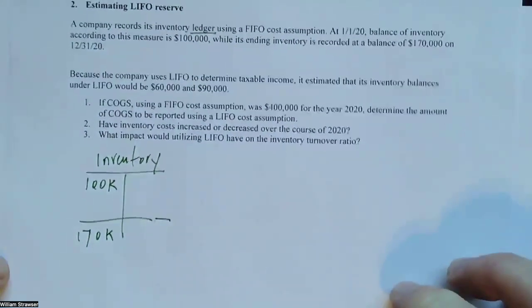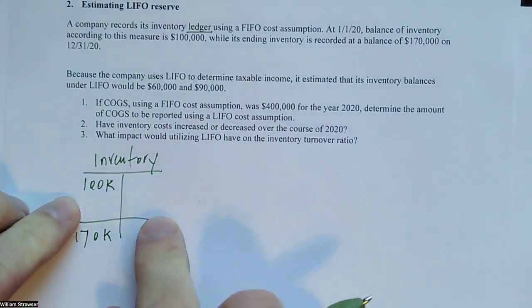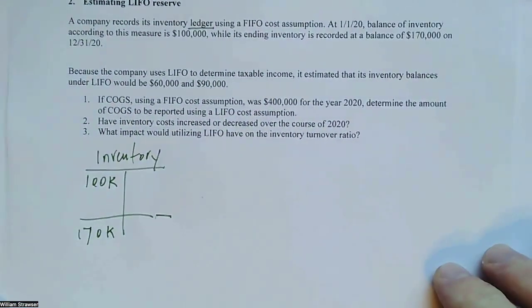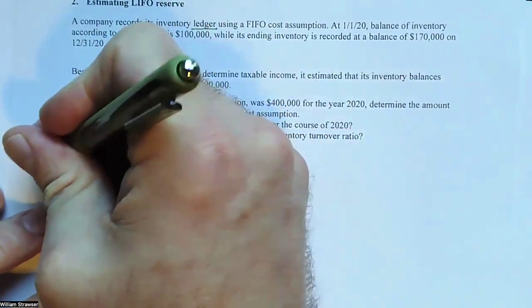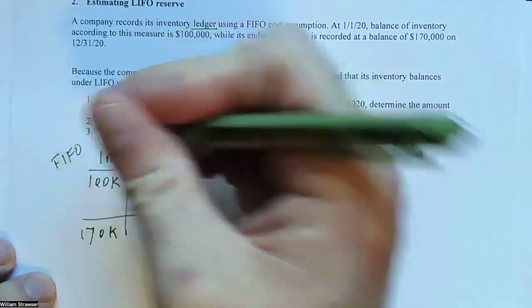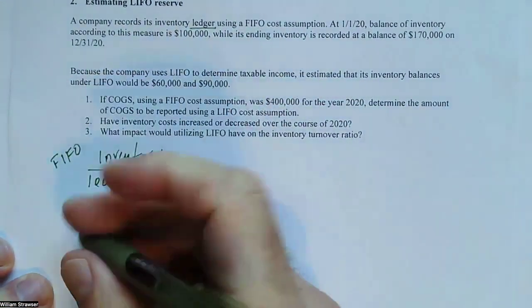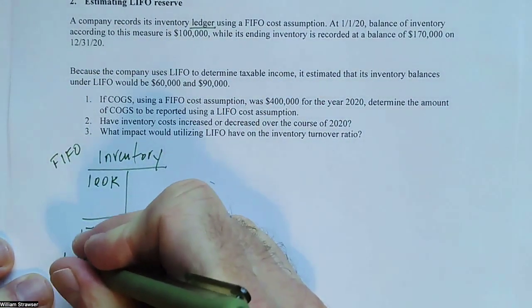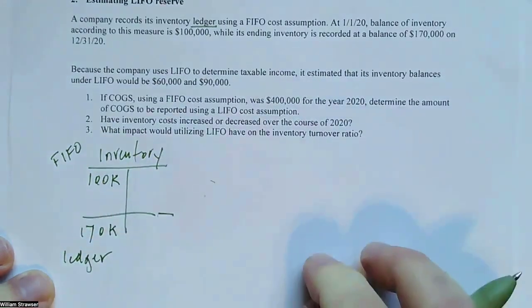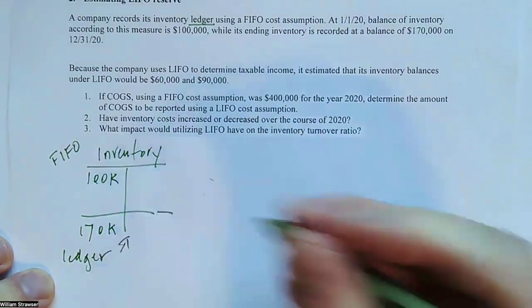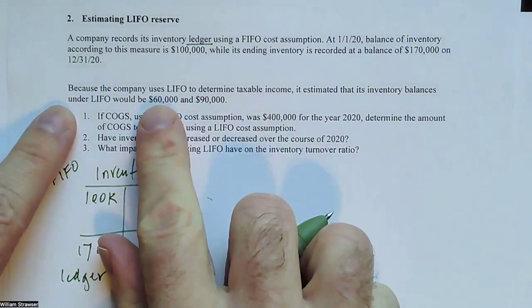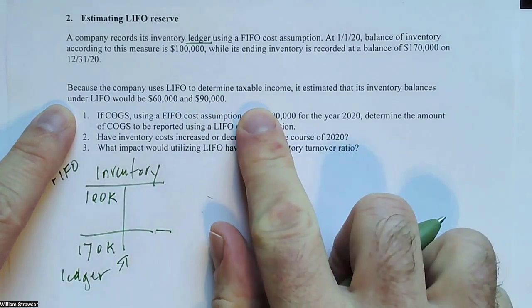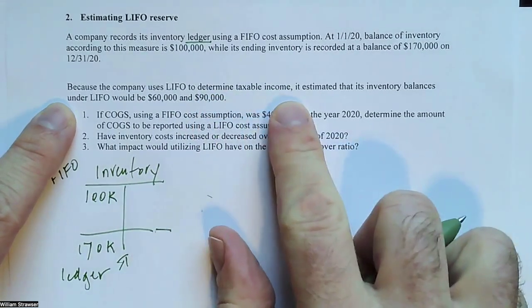Not worried about the increase or all the transactions that might have gone into this, but we'll see where these balances play out. But remember, this is FIFO because we're talking about their T account, which is really in their ledger. And this is how the company maintains its records internally. Right? Now, it goes on to say that the company uses LIFO to determine taxable income.